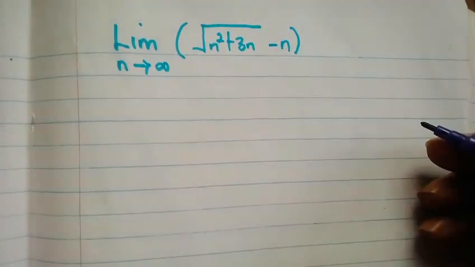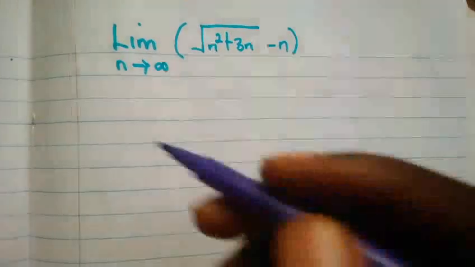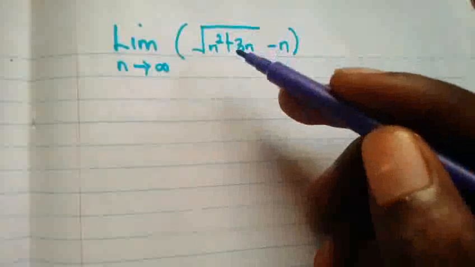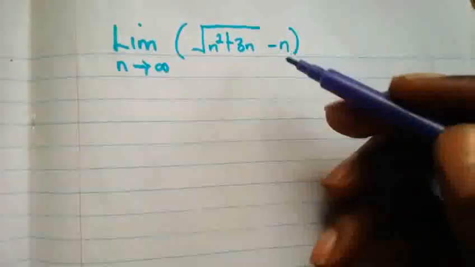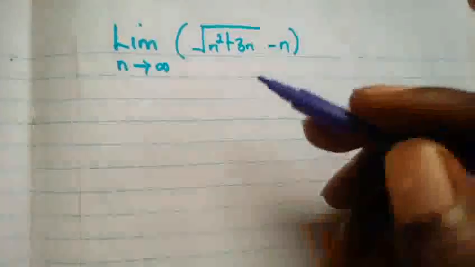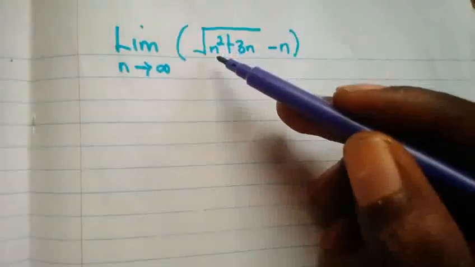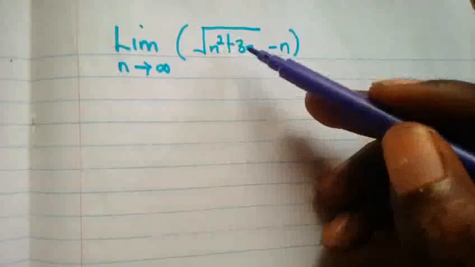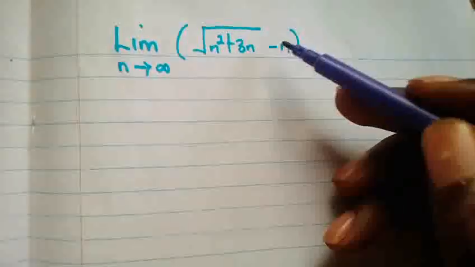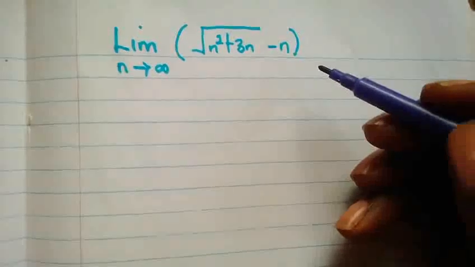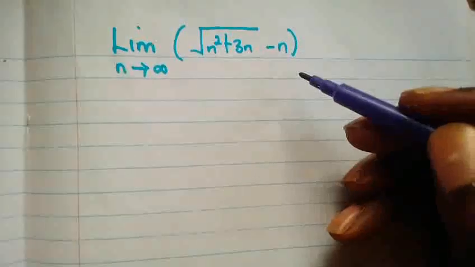Today we have the following limit problem. Limit as n is approaching infinity of the square root of n squared plus 3n minus n is equal to what? If you want to make direct substitution here, we can see that infinity squared is infinity plus 3 times infinity, so we are adding and subtracting infinity, which is not allowed in mathematics. Okay, so we're going to rationalize by conjugation.